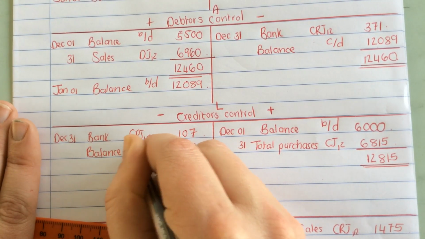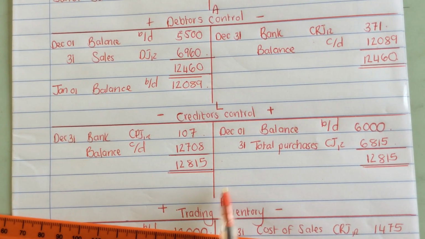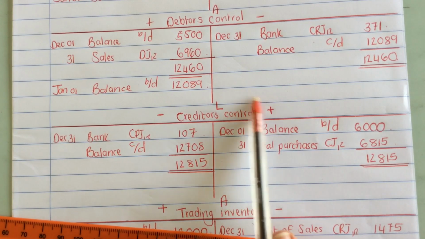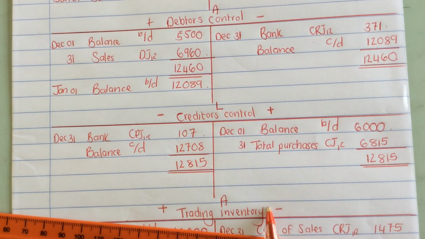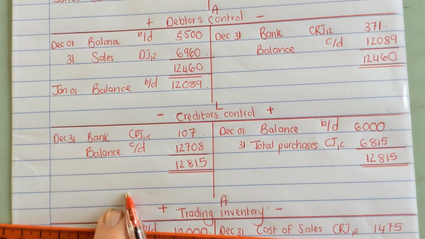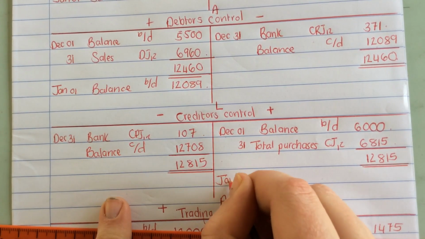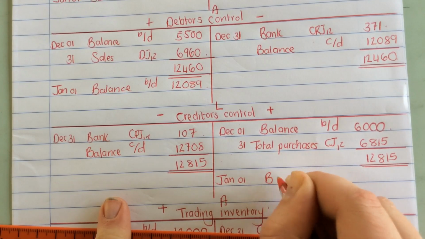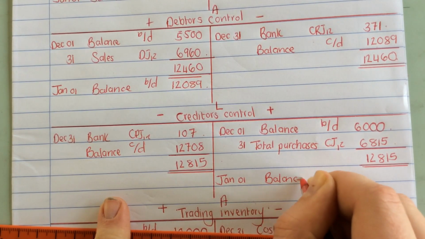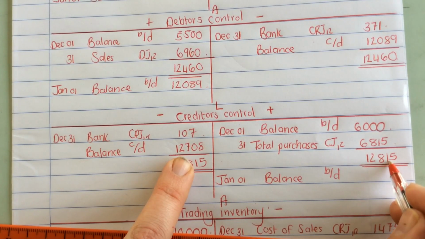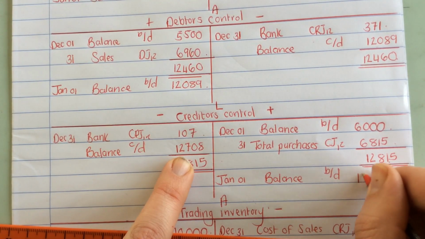Balance carried down. So it means your balance brought down will always be on the credit side, because it's a liability and liabilities are credit. If you get it on the other side, you know you've made a mistake. January the 1st, balance brought down and you use that same amount. Be careful to not use your balancing total because I see that quite often.